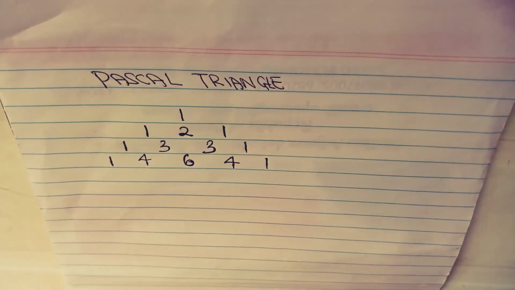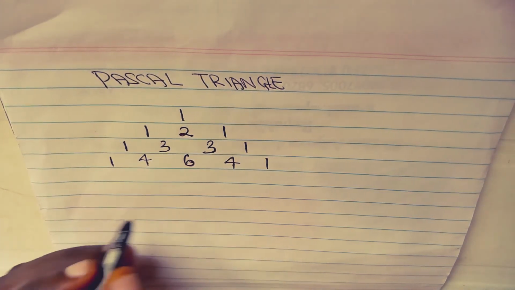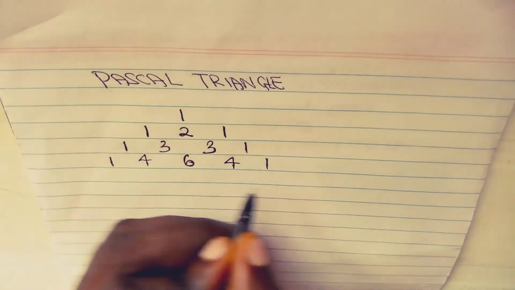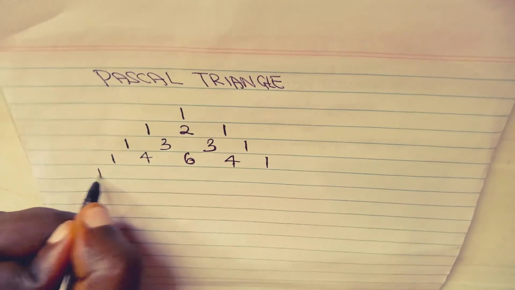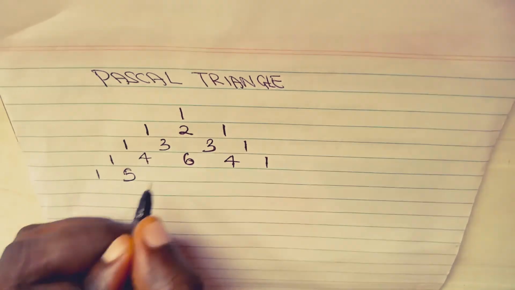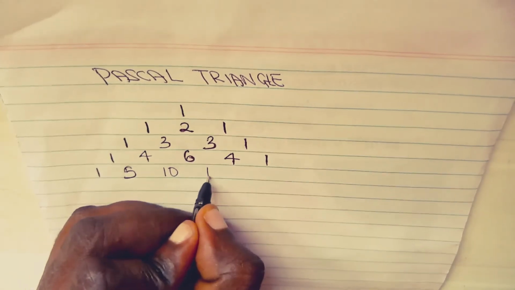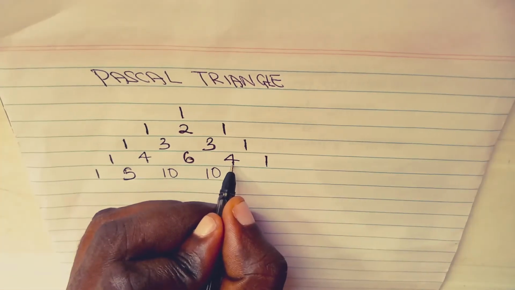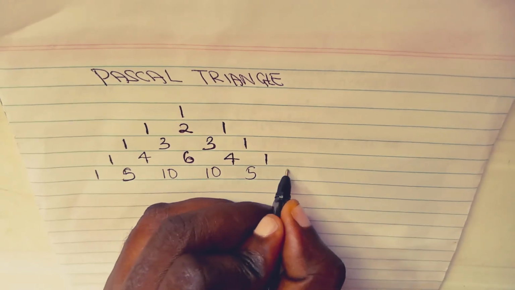I'm going to write one more, then I'll ask you to pause the video and try to write another one, maybe the next row. But before we go there, let me quickly write row 5 now. Row 5, I just have 1 on the edge, 1 plus 4 to give me a 5, 4 plus 6 to give me a 10, 6 plus 4 to give me another 10, 4 plus 1 to give me 5, and 1 plus nothing to give me 1.